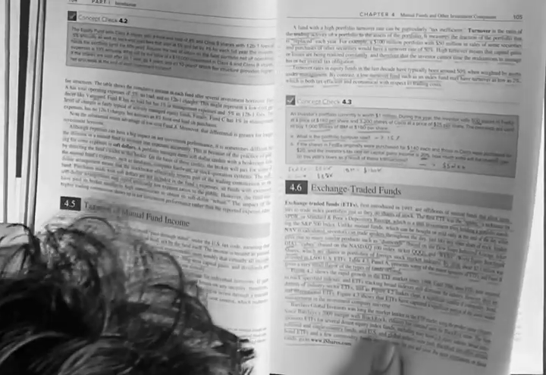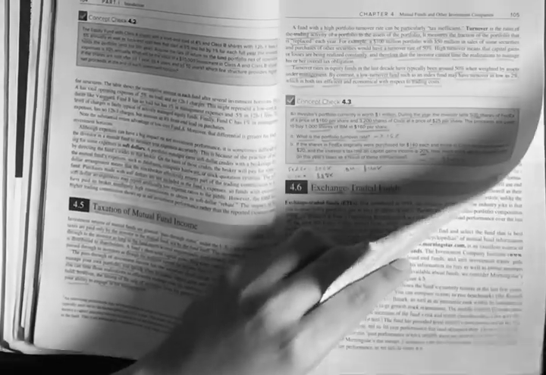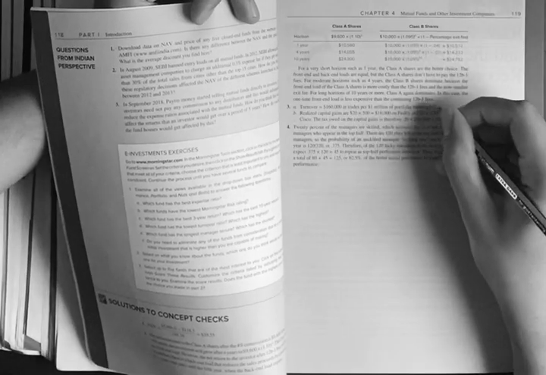So yeah. Well, let me check the answers for concept check 4.3 and 4.4. Oh yeah, 4.2 we already did. So 4.3 was 16%, which is correct.